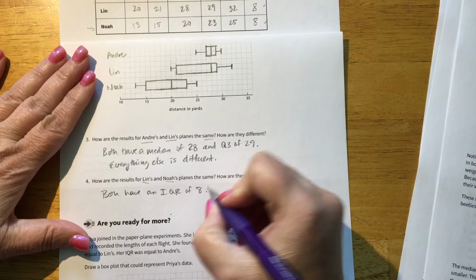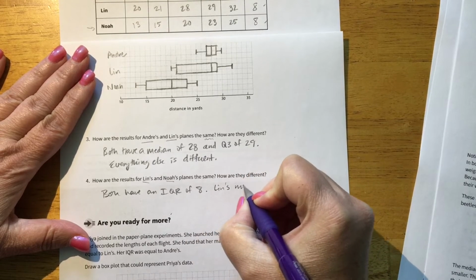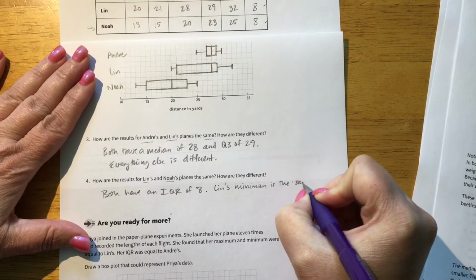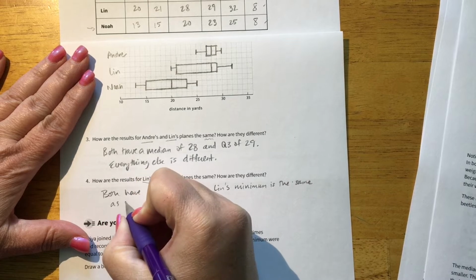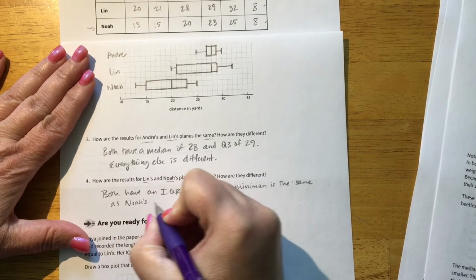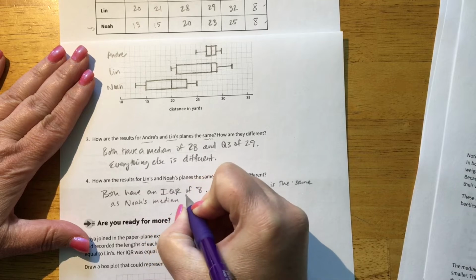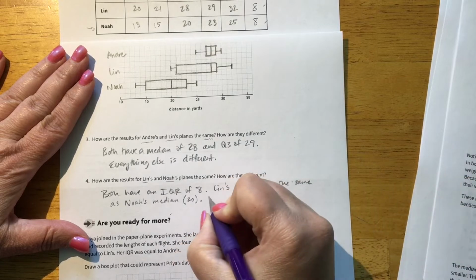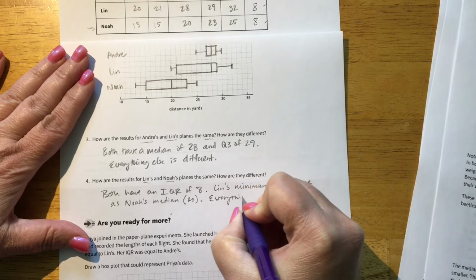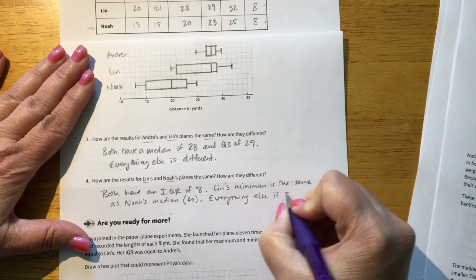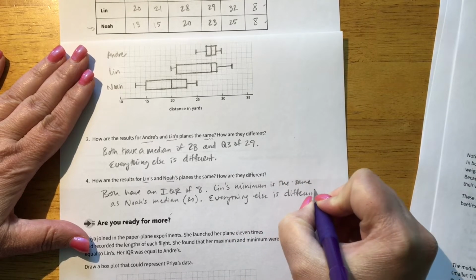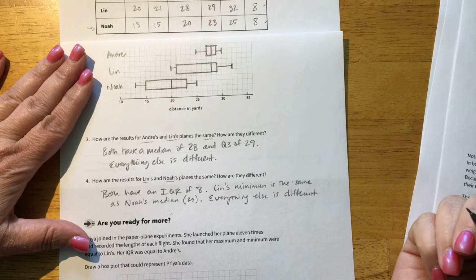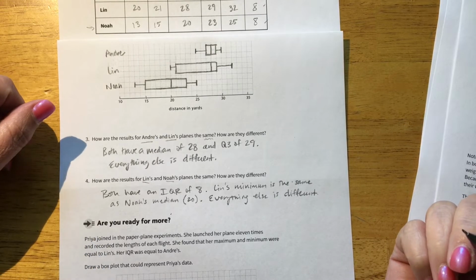I am going to mention Lynn's minimum is the same as Noah's median, and it happens to be at 20, right? But everything else is different, right? Their whisker lengths are different, their boxes are different, their medians are different.